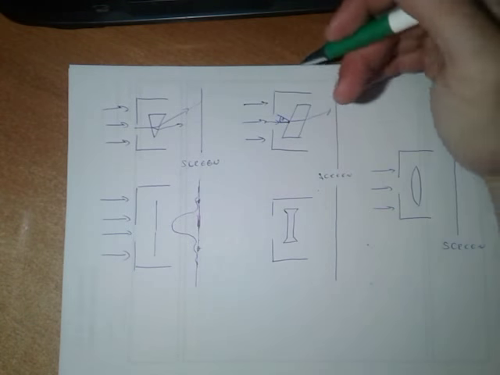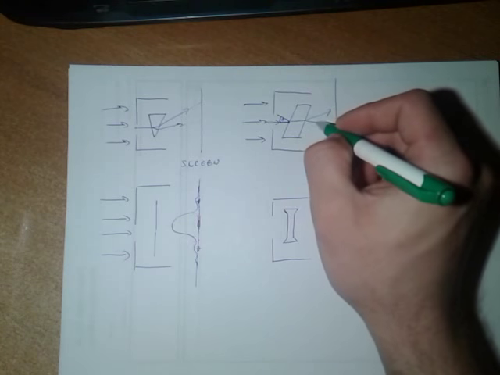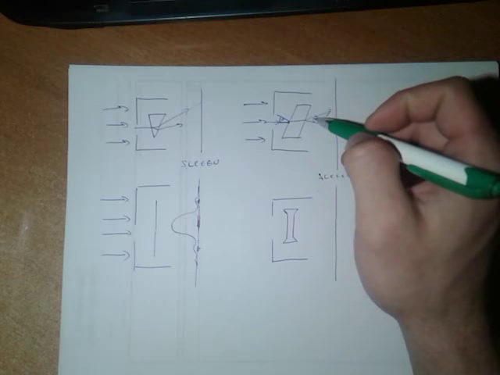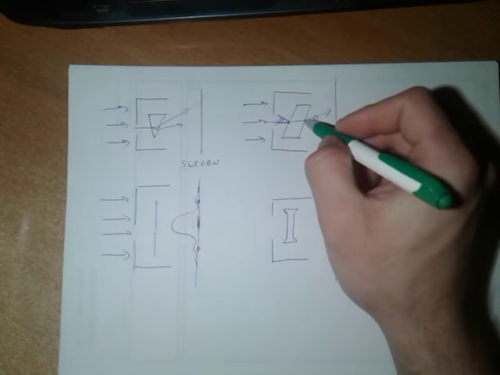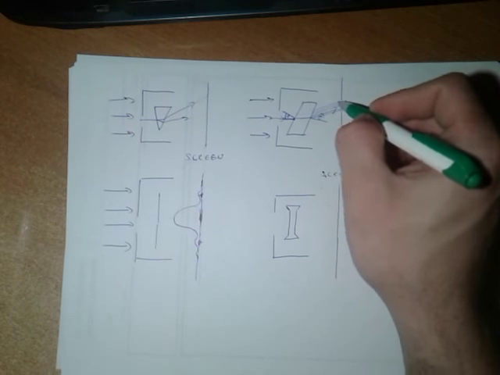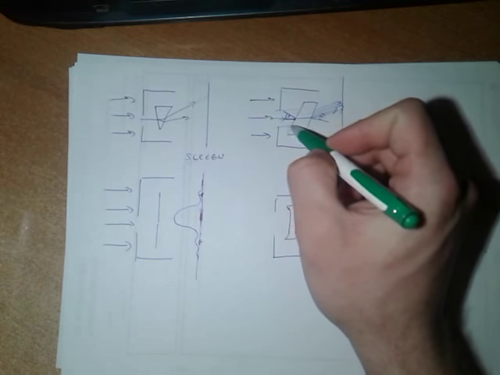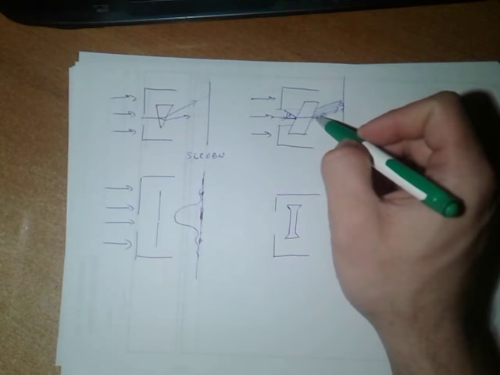It would just be shifted. So this angle, if this is perpendicular, would again be theta. So nothing would happen. It wouldn't be a tiny spot on the screen. It would simply be the light that entered through the opening of the box, just shifted a bit upward.